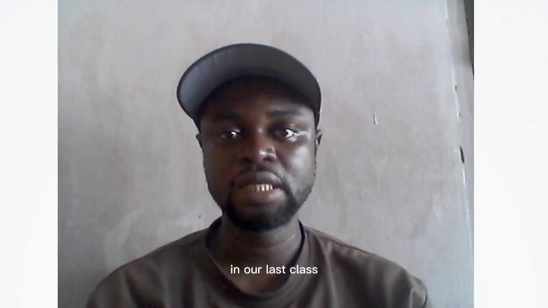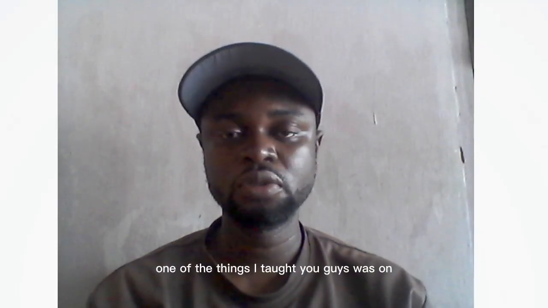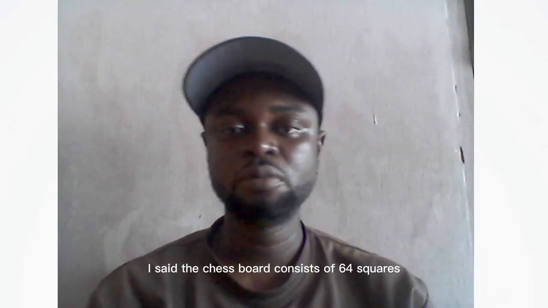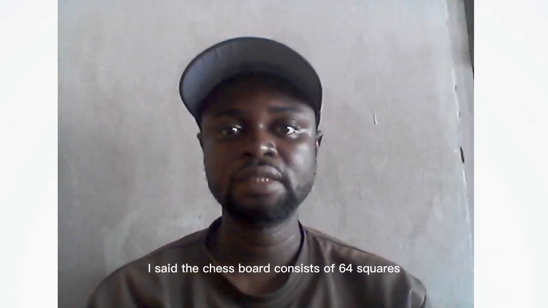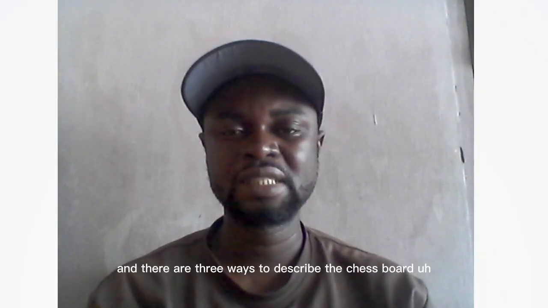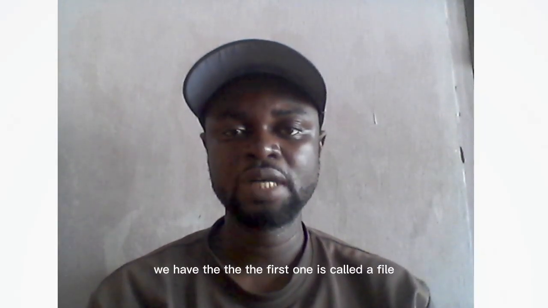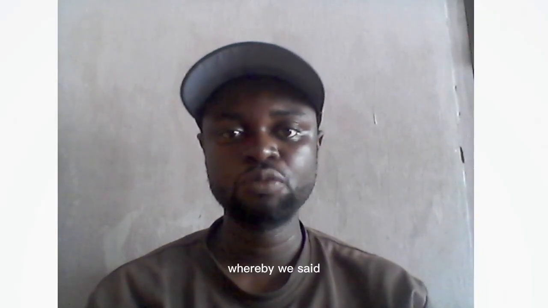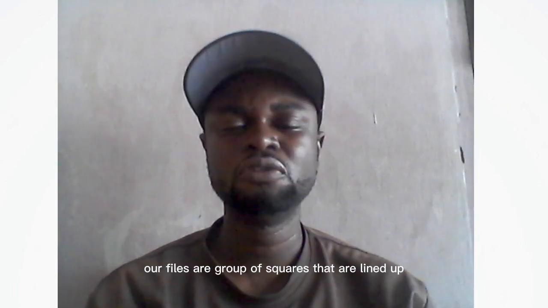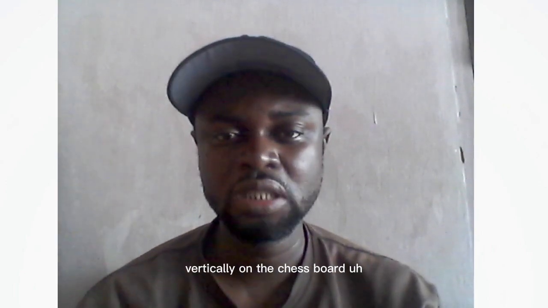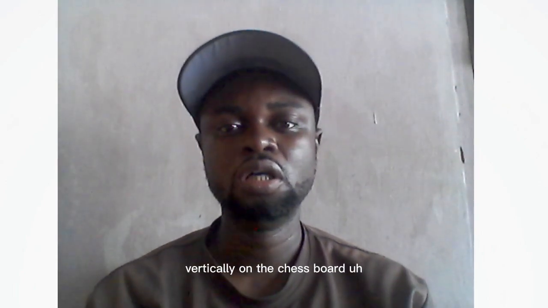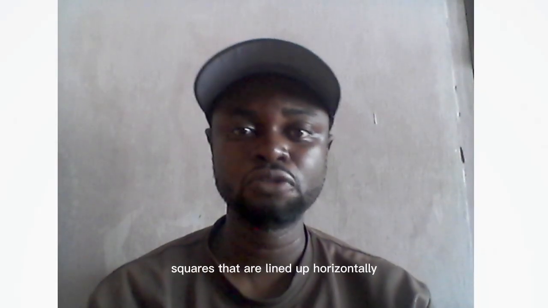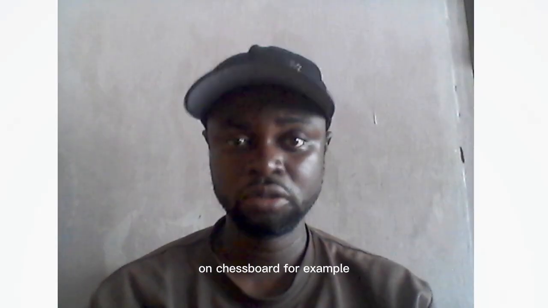In our last class, one of the things I taught you guys was understanding the chessboard. I said the chessboard consists of 64 squares, and there are three ways to describe the chessboard. The first one is called a file, whereby our files are a group of squares that are lined up vertically on the chessboard. I also talked about rank. The ranks are a group of squares that are lined up horizontally on the chessboard.